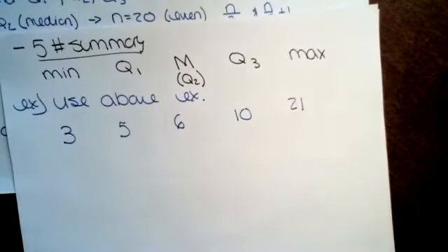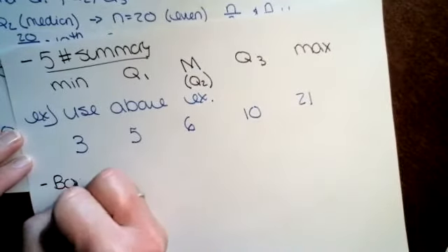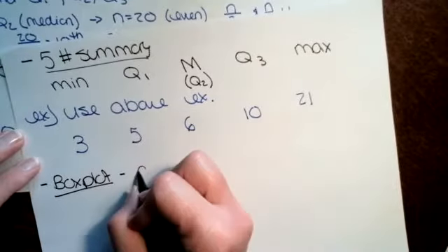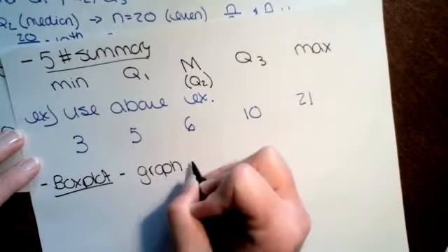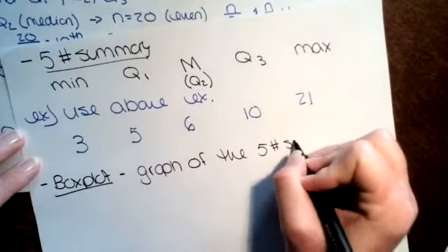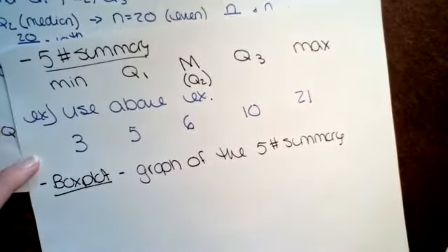That's my 5-number summary. When we have a 5-number summary, there's a way to graph this. So it gives us a nice visual, and this is called a box plot. So a box plot is just the graph of the 5-number summary. And then I want to say plus a little more, because it's not just those 5 things. I add a little bit more.